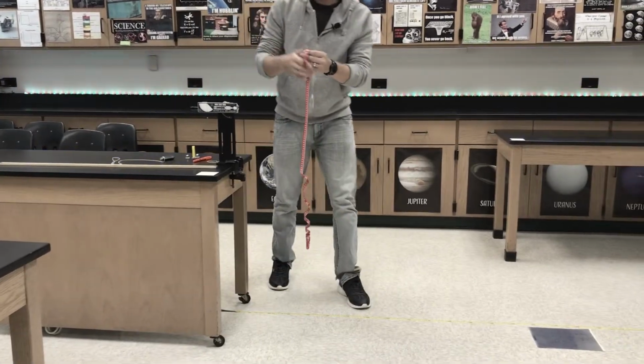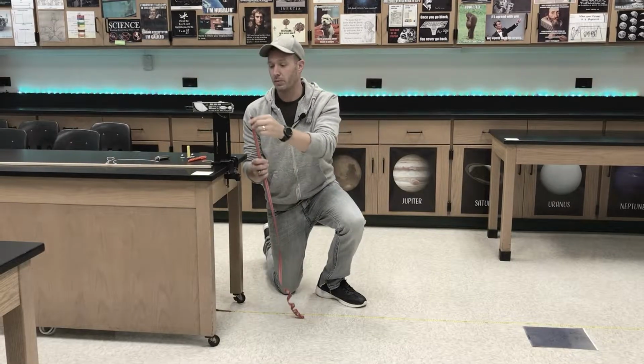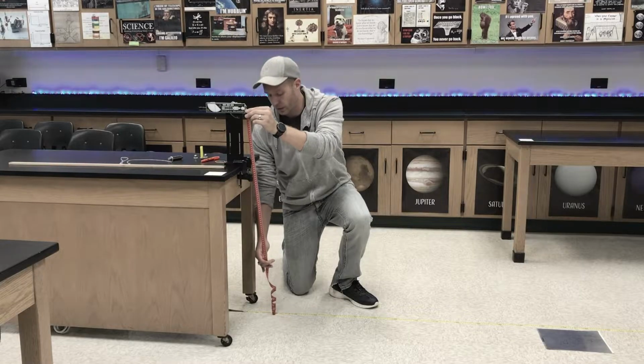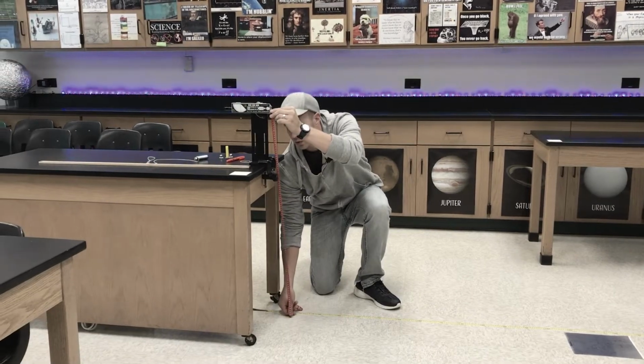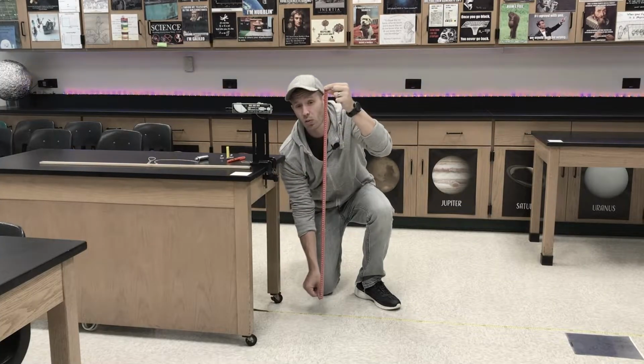We can do that by determining the vertical position of the launcher relative to the ground. I'm going to use a cloth measuring tape, though in your lab you should be able to do this with a meter stick. And so we will measure this value, delta y.